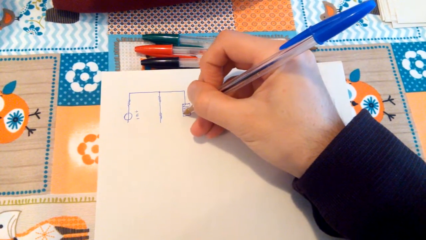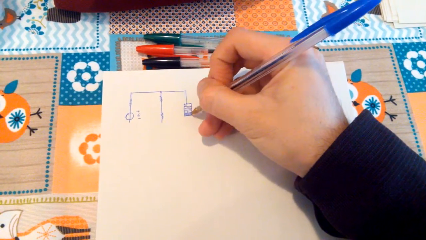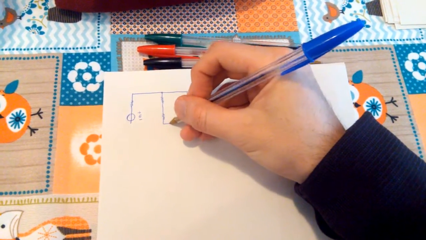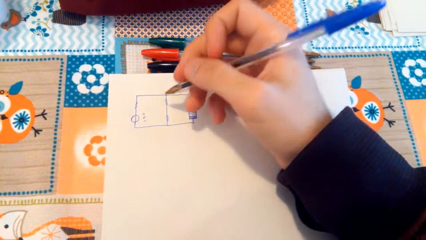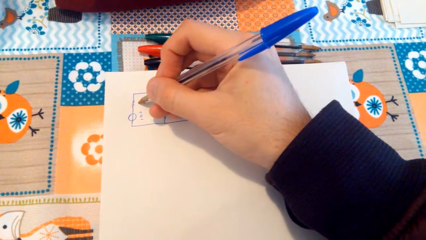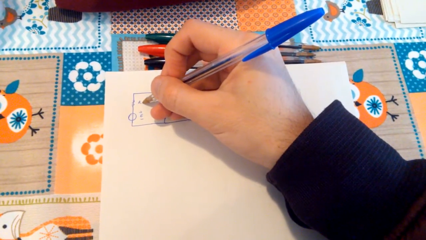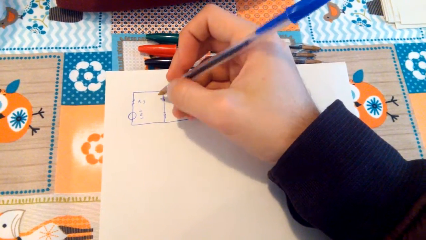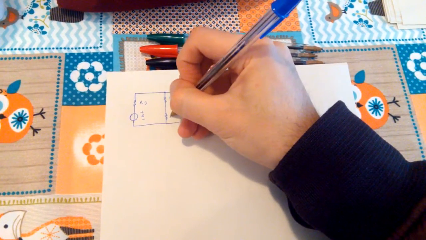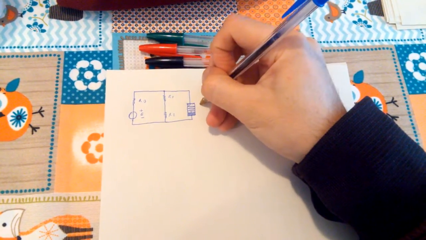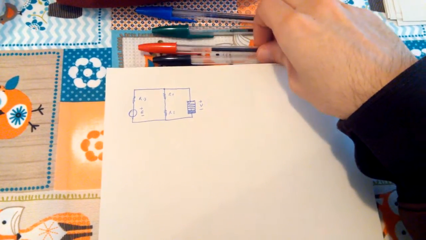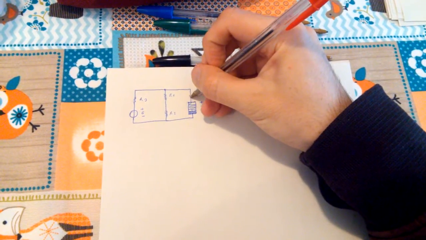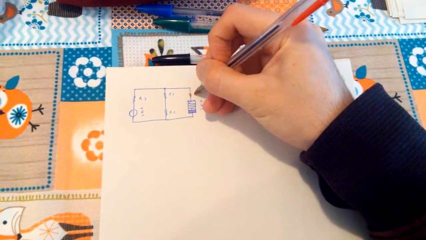And then down here we have this. And then the circuit is connected all the way down to this. So this one is my R3, this is my R1, this is my R2, this is my plus minus V, and I'm going to define the current flowing through here as my I.